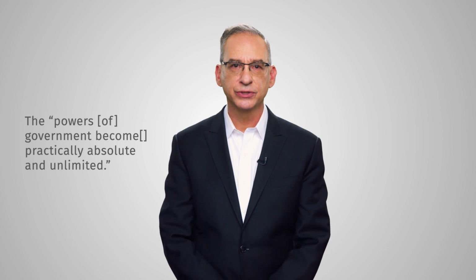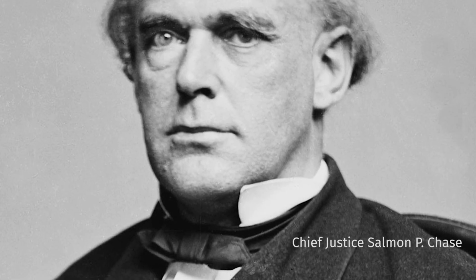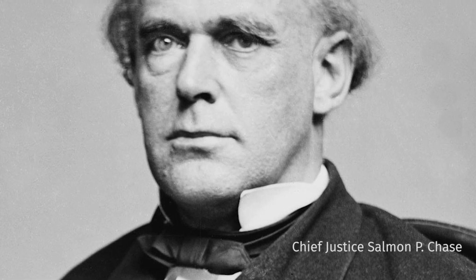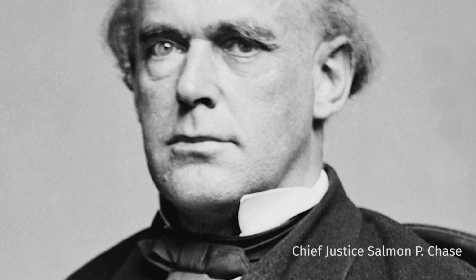Chief Justice Chase, who was now in dissent, lamented that under the majority's approach, the, quote, powers of government become practically absolute and unlimited. Salmon Chase died 2 years later, in 1873. While the narrower construction of the enumerated powers articulated in the Dewitt case would be echoed during the Progressive era at the end of the 19th and start of the 20th century, the Prigg and Knox decisions were the harbingers of how the Supreme Court would eventually treat the scope of Congress's enumerated powers in the wake of the New Deal.